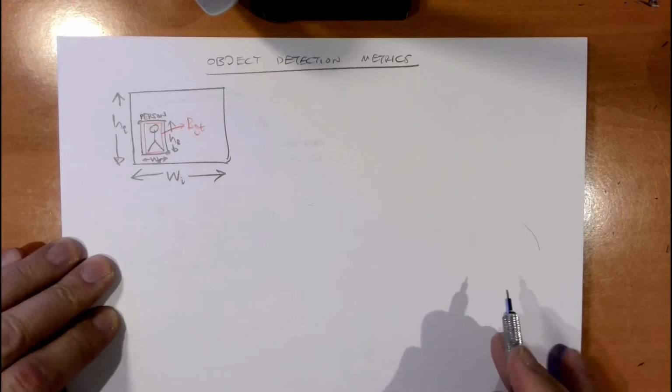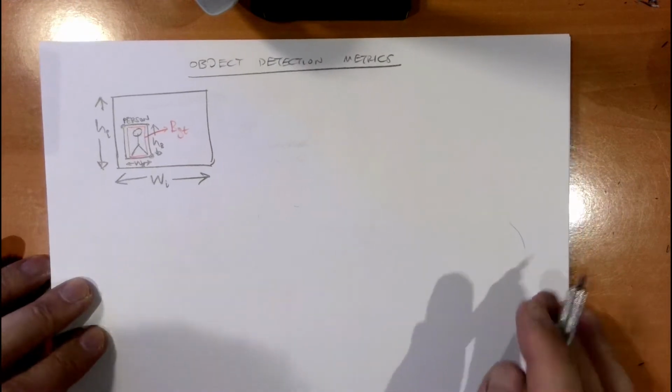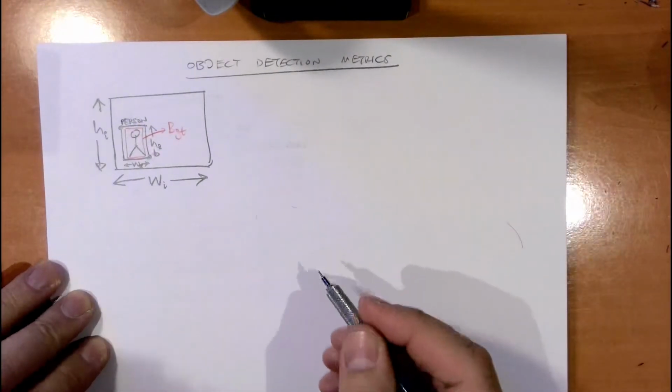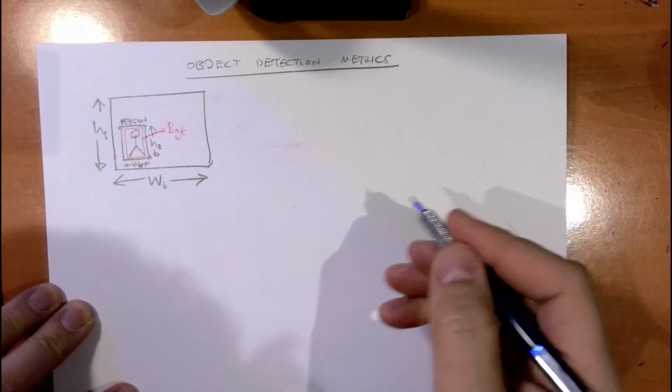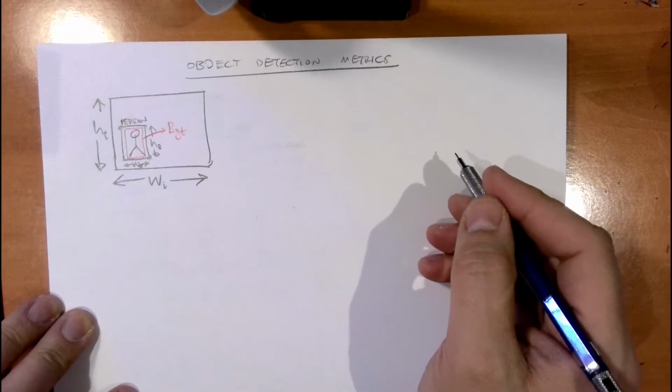And in general, there are three events of interest that we should be concerned with as we observe the object detector output, very similar to what we have been saying in the binary classifier.